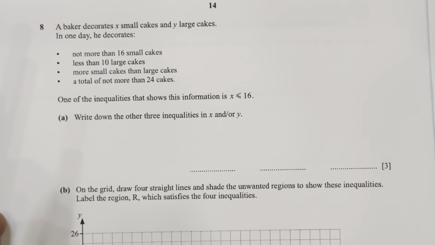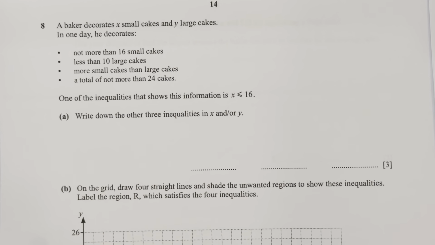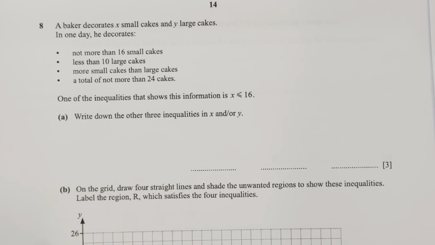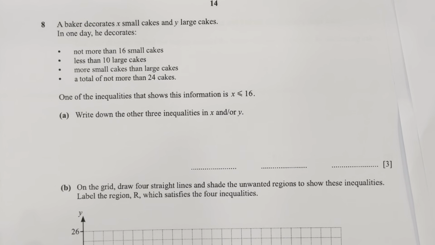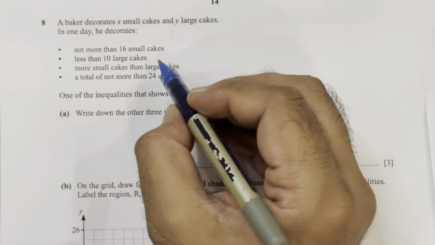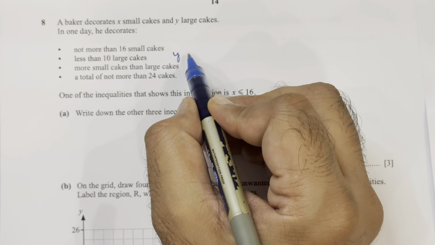Moving to question number 8. Question number 8 is that a baker decorates X small cakes and Y large cakes in one day. Not more than 16 small cakes, less than 10 large cakes. Less than 10 large cakes means Y is less than 10.